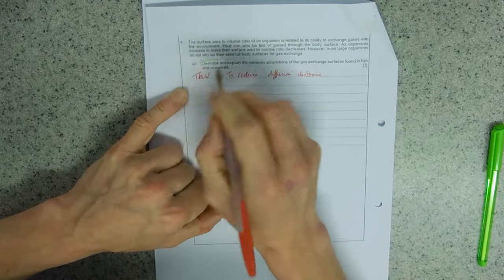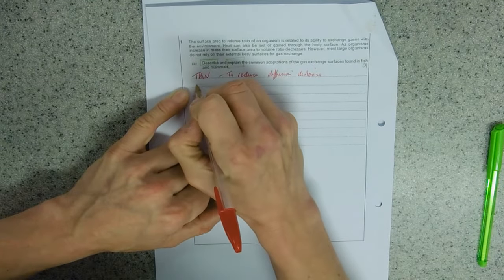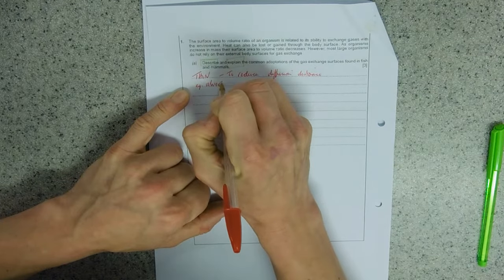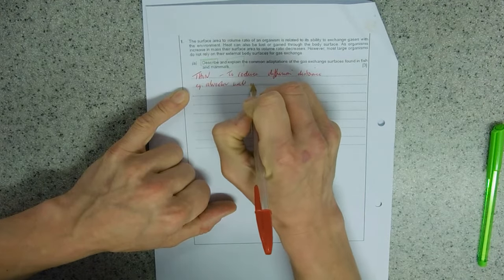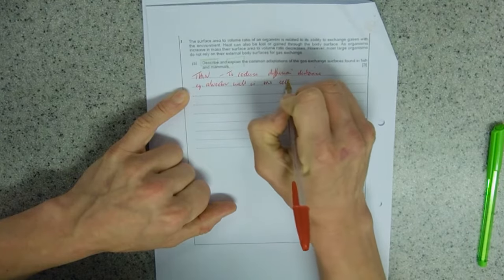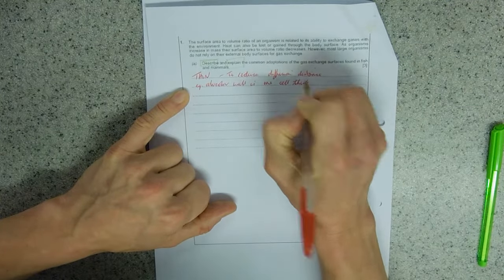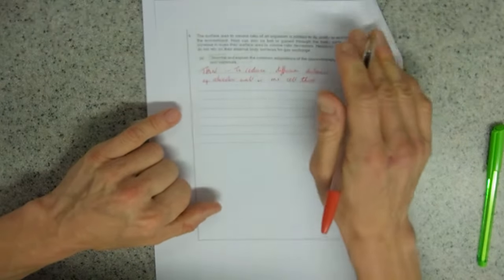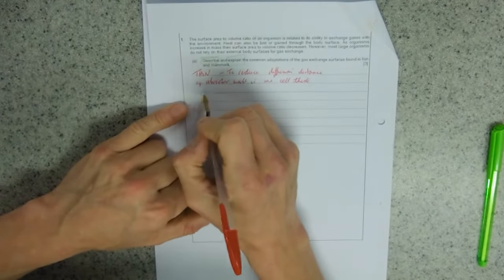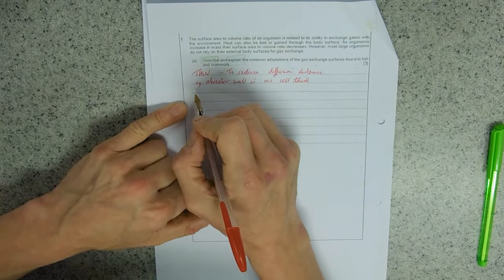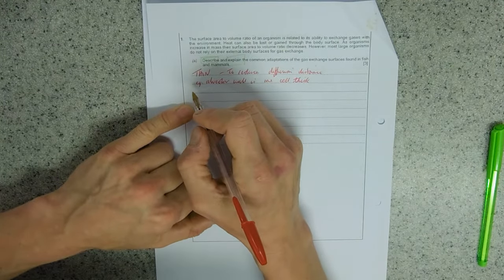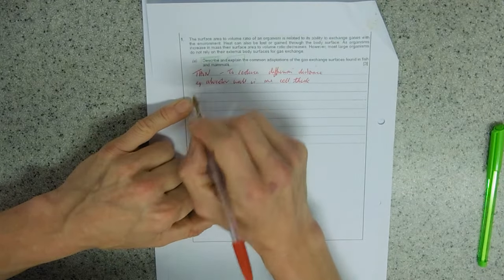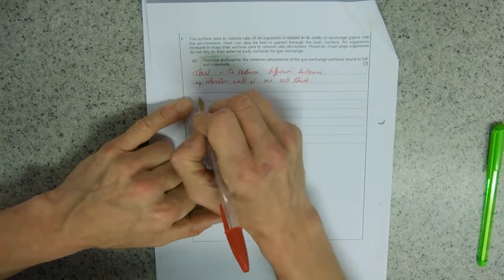And then I could give e.g. alveolar wall is 1 cell thick. We could have moist here. I'm not going to really go on much about that. There's better answers than that. So a gas exchange surface quite often has a good blood supply, a rich blood supply.